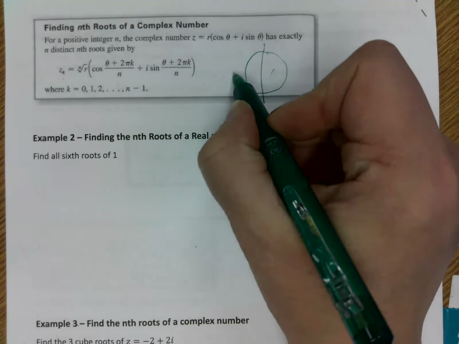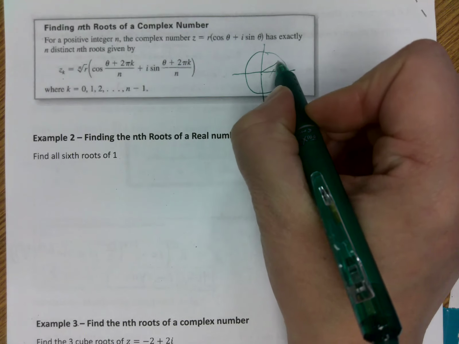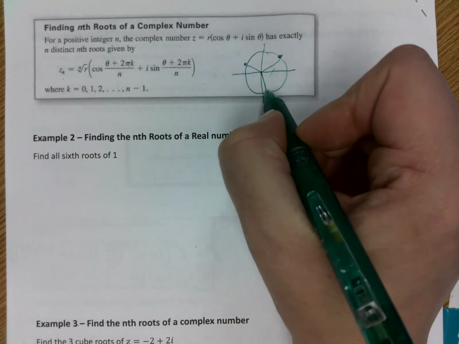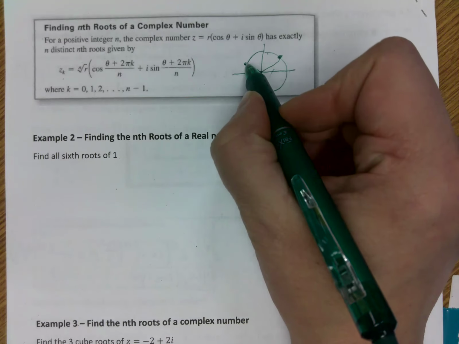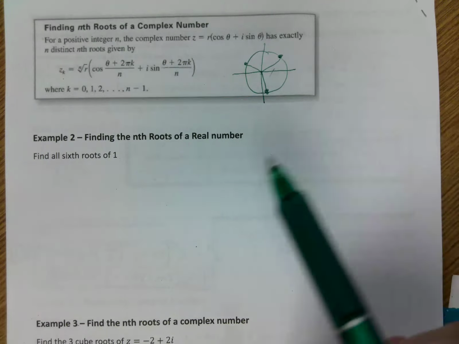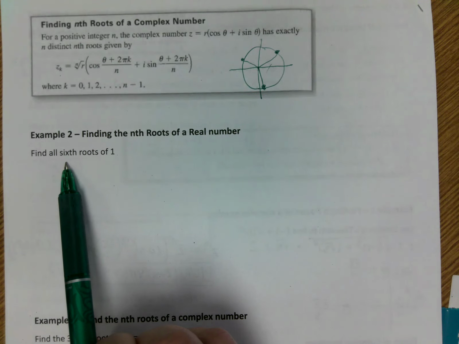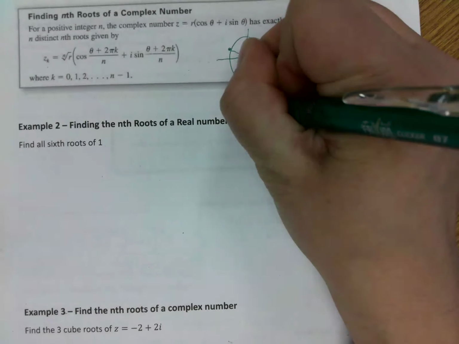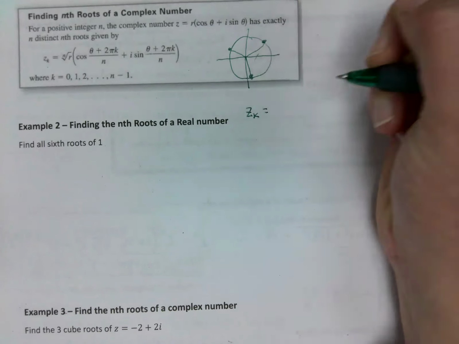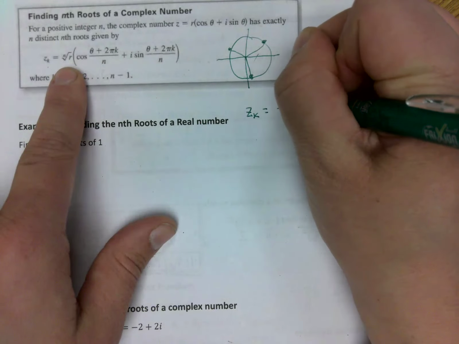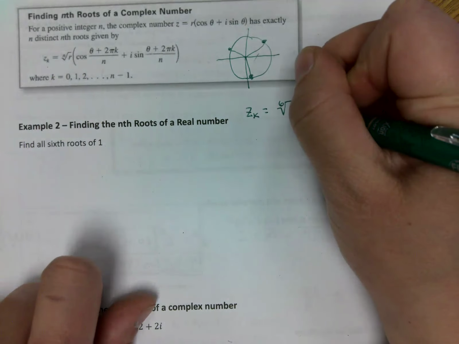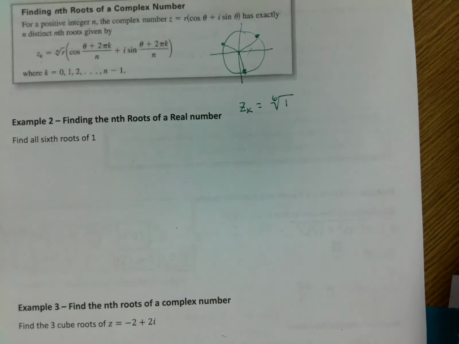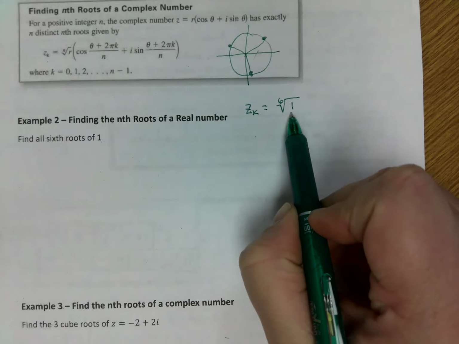If I were to actually plot them, we would have a root someplace over here, someplace over here, and someplace over here, because there would be 3 different answers for a cubic root. So if I'm finding all 6 roots of 1 using this formula, I just write my z to the k first. When I'm reading this, this would be the 6th root of 1. Once we get into actual imaginary numbers, it's going to be a little bit different. But in this case, because that's 1, that's where this 1 is coming from.